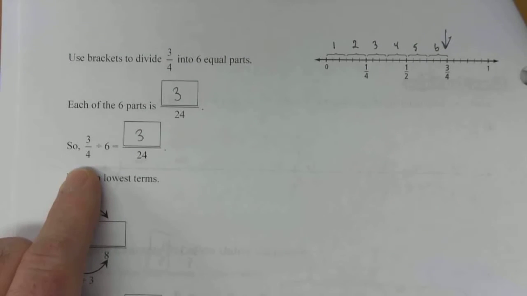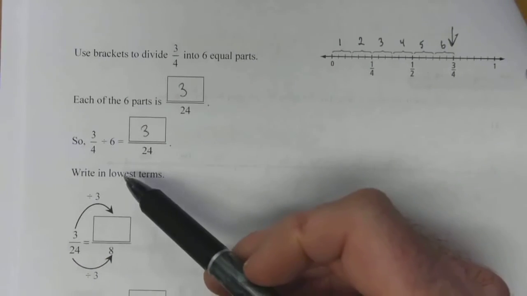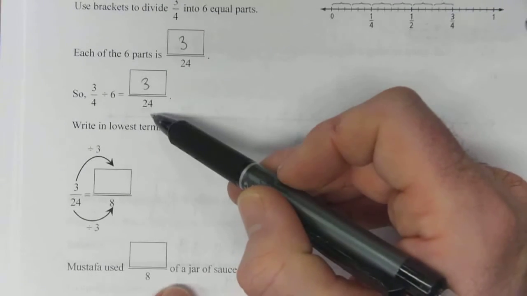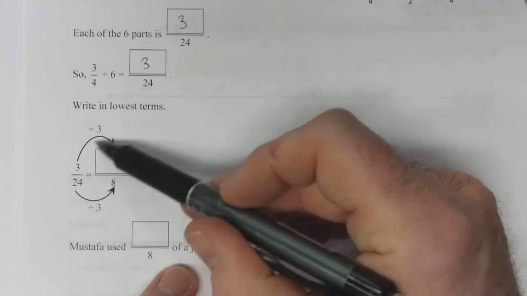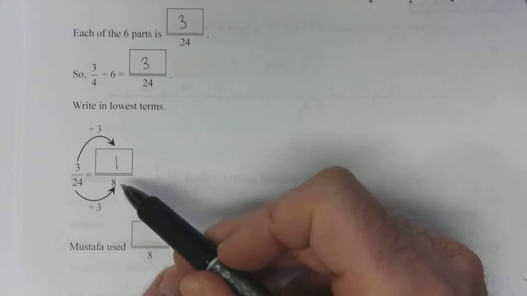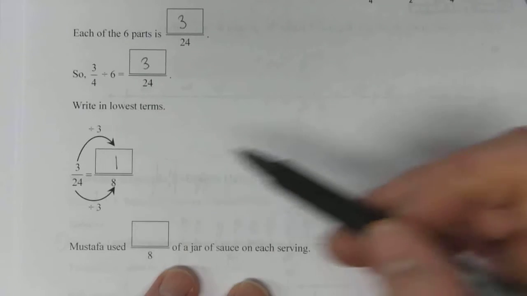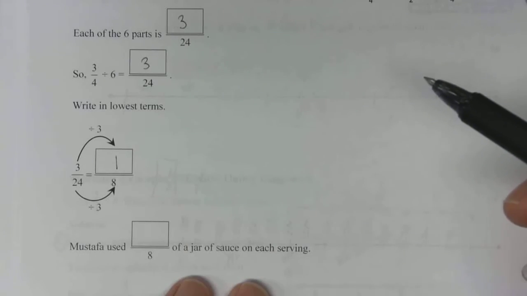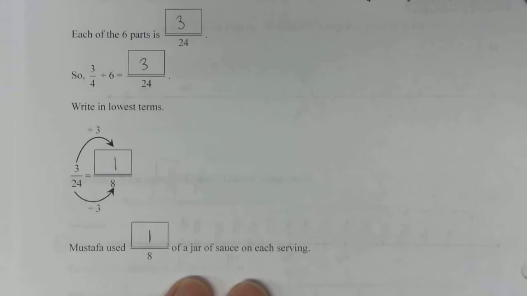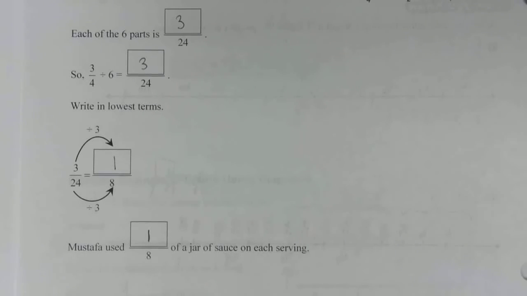Now that's not lowest terms. Hopefully you recognize that 3 is a factor of both 3 and 24. So 3 divided by 3 is 1. 24 divided by 3 gives you 8. So Mustafa used 1/8 of a jar of sauce on each of the 6 servings, and together that added up to 3/4 of the jar. So that is your solution.